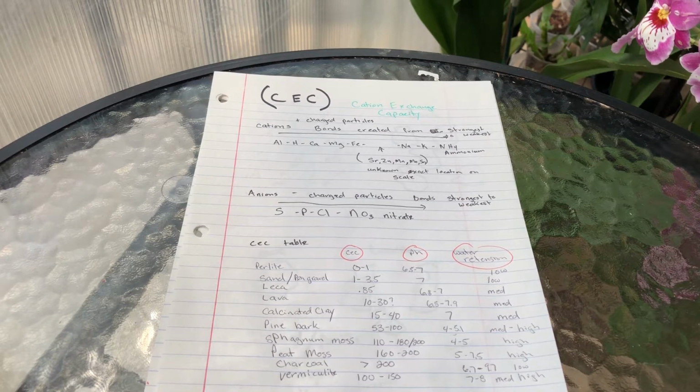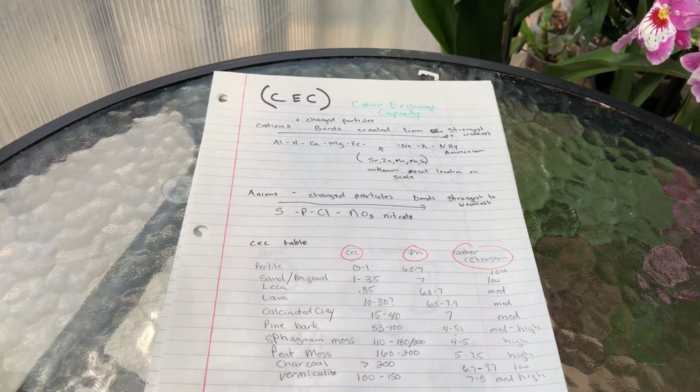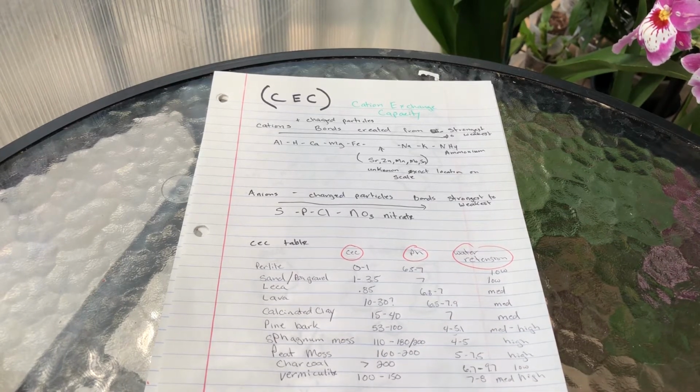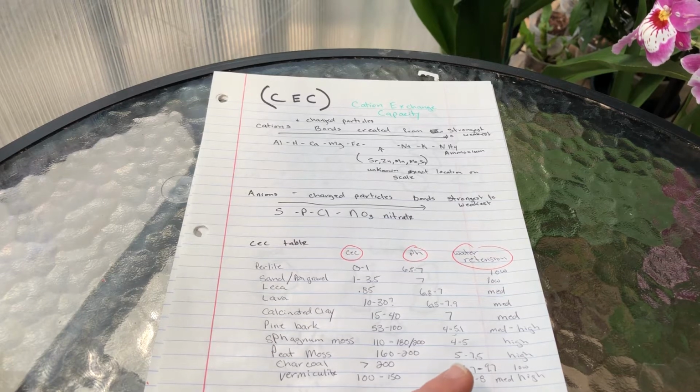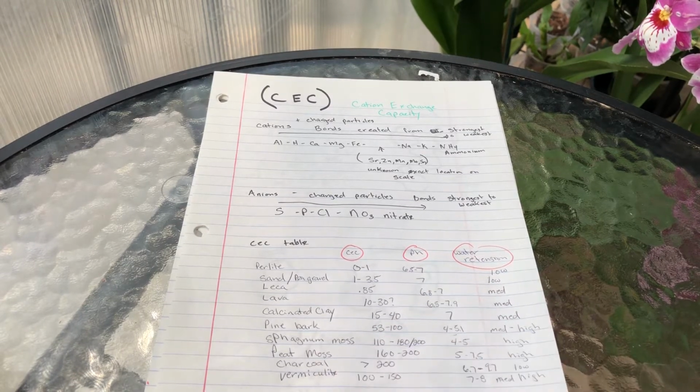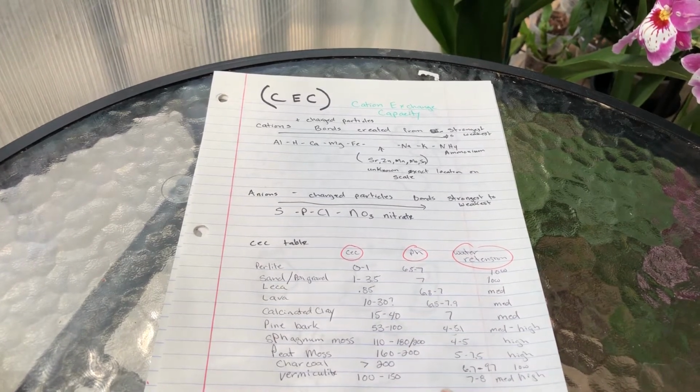So here I have some papers of just some values that I found. You can always go online too and do some research yourself, but this is just the gist of it that I want to show you. Basically, everything that we're using for media, soil, lava, sand, perlite, sphagnum, bark, all has the potential to hold nutrient or not hold nutrient.